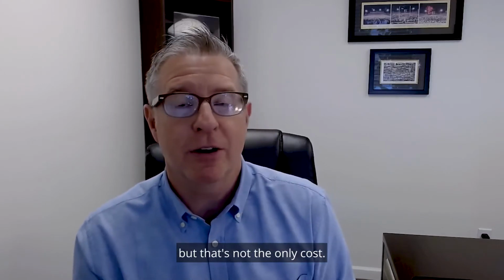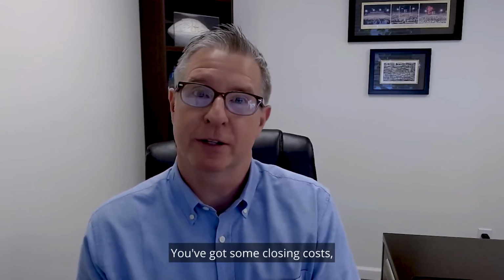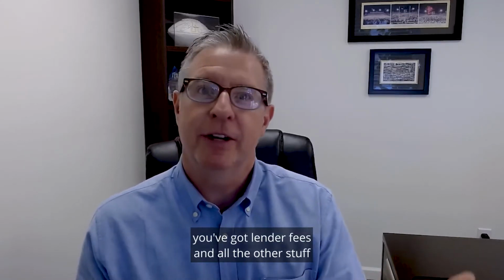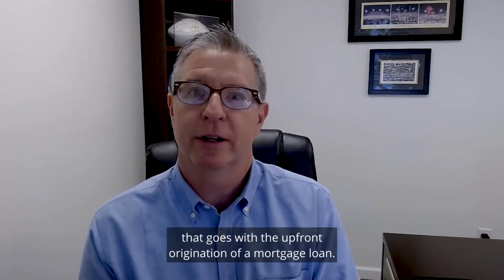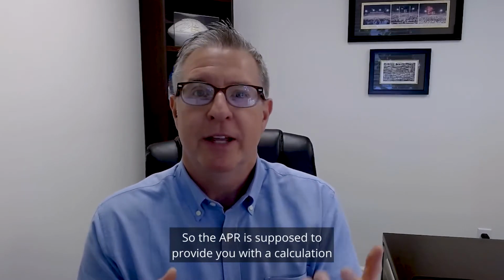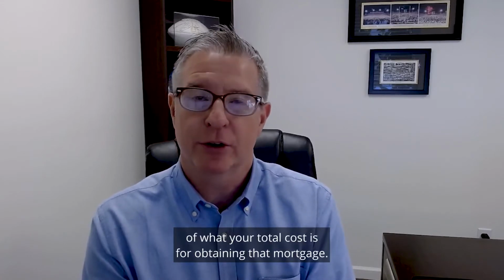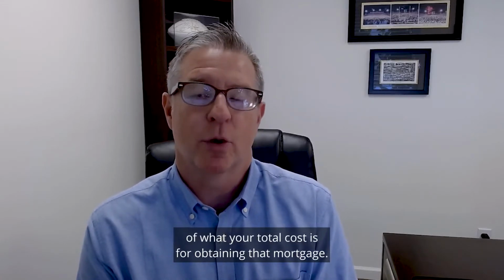But that's not the only cost. When you get a mortgage, you're going to have some other costs as well. You've got some closing costs. You've got lender fees and all the other stuff that goes with the upfront origination of a mortgage loan. So the APR is supposed to provide you with a calculation of what your total cost is for obtaining that mortgage.